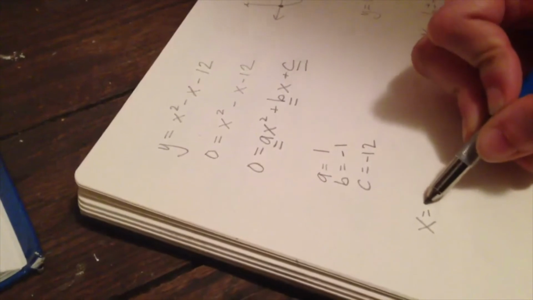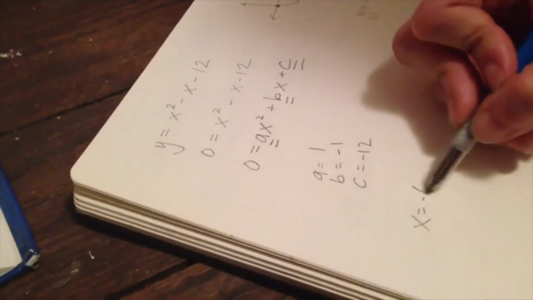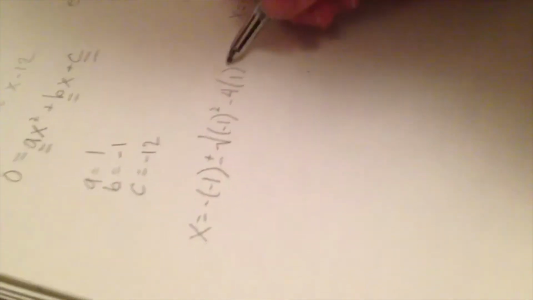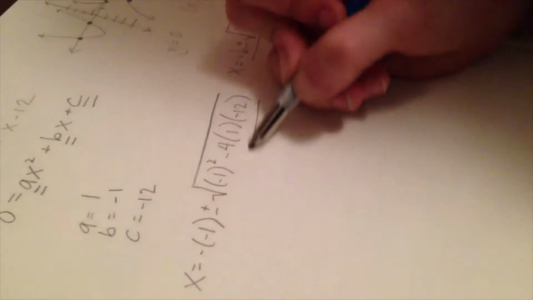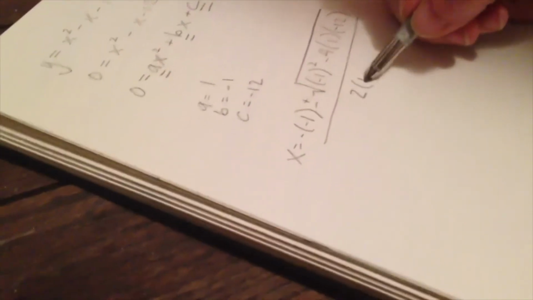X equals, because of that negative sign, we have to do negative, but our B is also negative, so we have a double negative. It's positive 1, that's right. Plus or minus the square root of -1 squared minus 4AC. Do you see what I did there? Plugging in. That's all over 2 times A, which is 1.